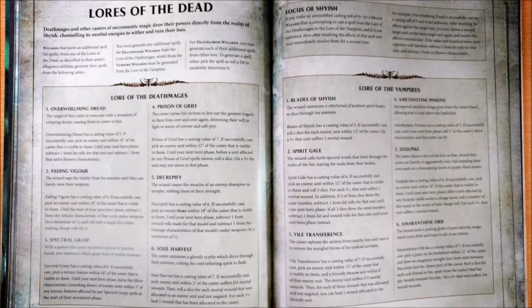The second spell of this lore is Fading Vigor, that lets you, with a casting value of 6+, if successful, pick an enemy unit within 18 inches of the caster and that is visible to the caster itself, and until the start of your next hero phase, subtract 1 from the attacks characteristic of that unit, all the attacks of that unit, but only melee weapons, to a minimum of 1, and roll only a single die when making charge rolls for it.